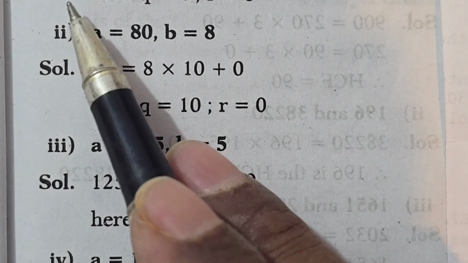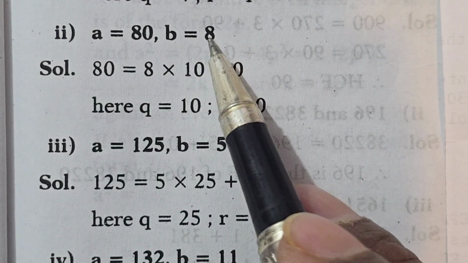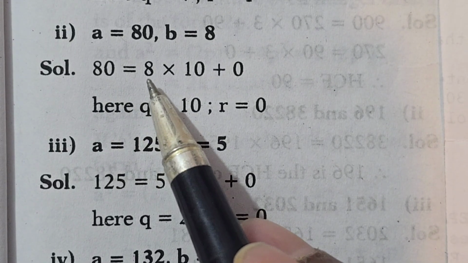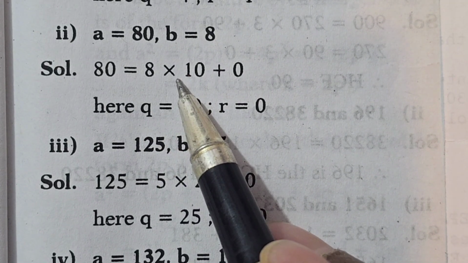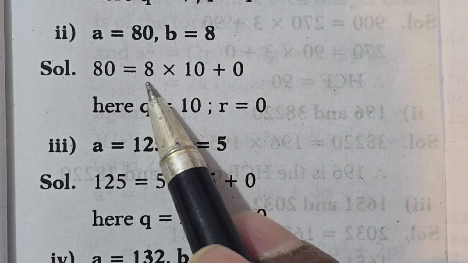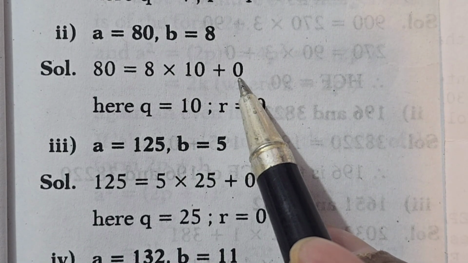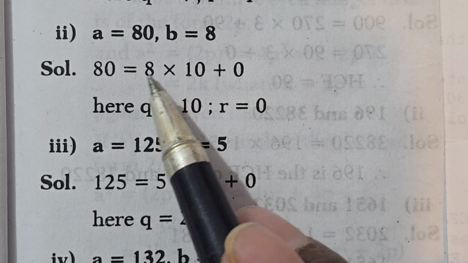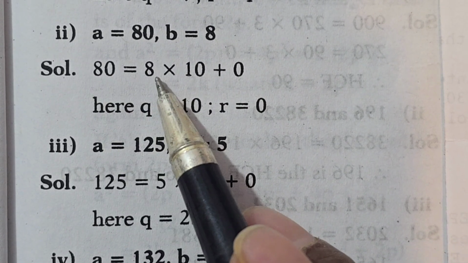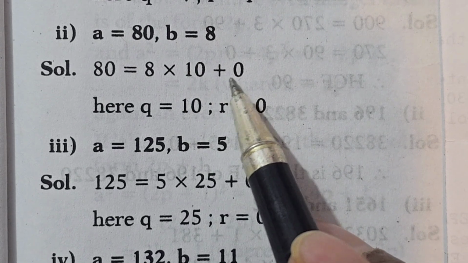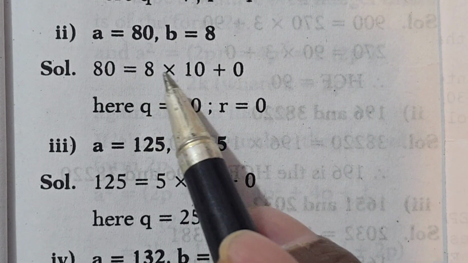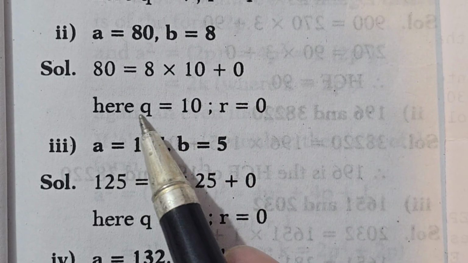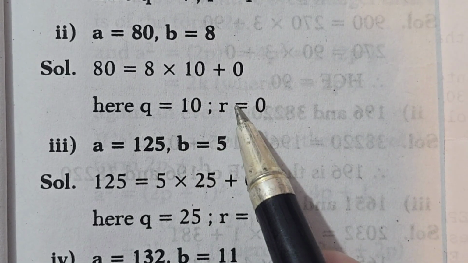Second one, A equal to 80, B is equal to 8. 80 equals 8 into 10 times. We can write 80 as 8 into 10 plus 0. So there is no remainder here. So we can write A is equal to BQ plus R, where B is 8 and Q is 10. The remainder is 0. So hence Q is equal to 10, and we can write R equal to 0.